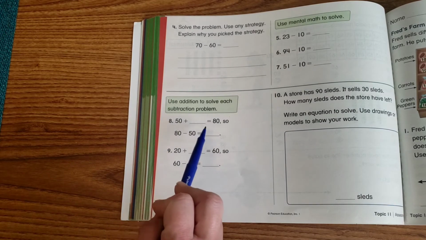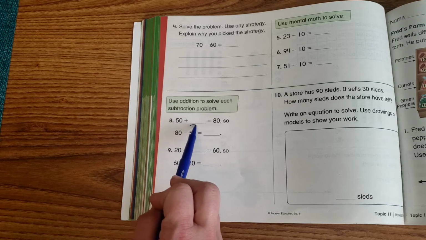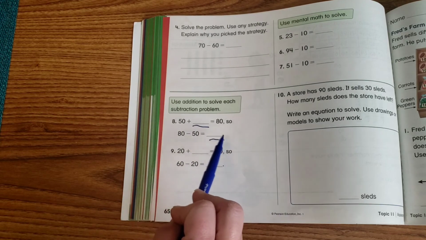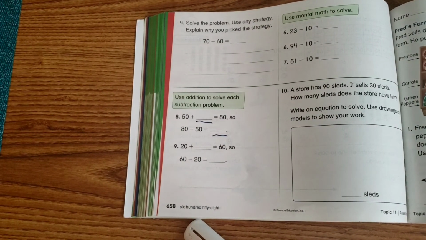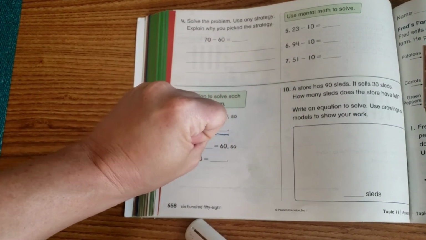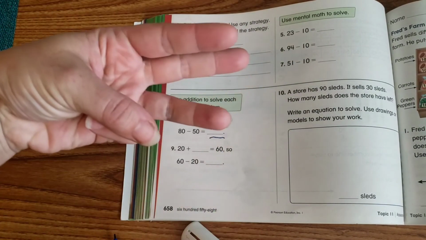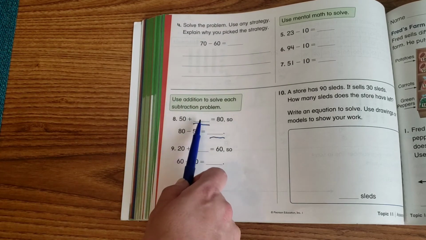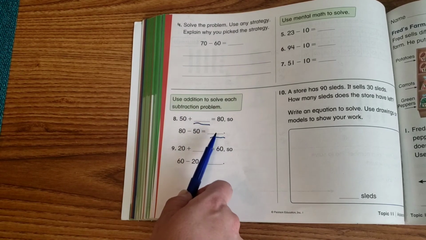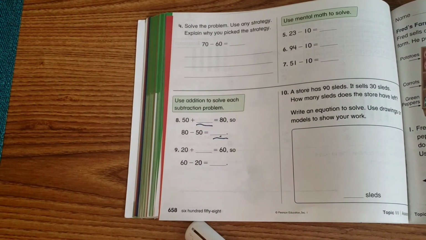So 50 plus what equals 80. So that would be whatever the answer is, 80 minus 50. So this answer and this answer are going to be the same thing. You're just plugging the numbers in. So figure out, if you're at 50, you need to get to 80. 60, 70, 80. How many tens did you go? Figure that out. You put the number there, and then you just plug it right into there too. Same with number 9.